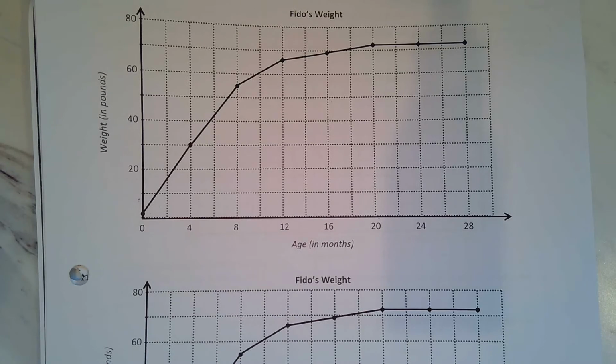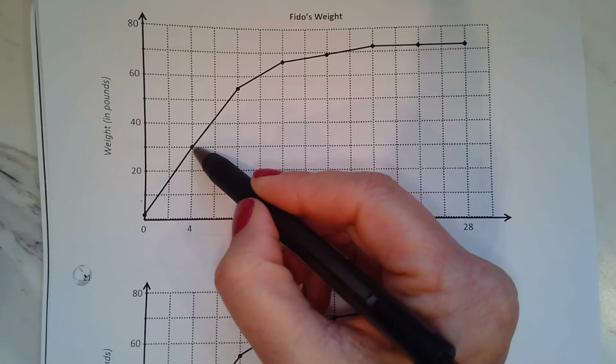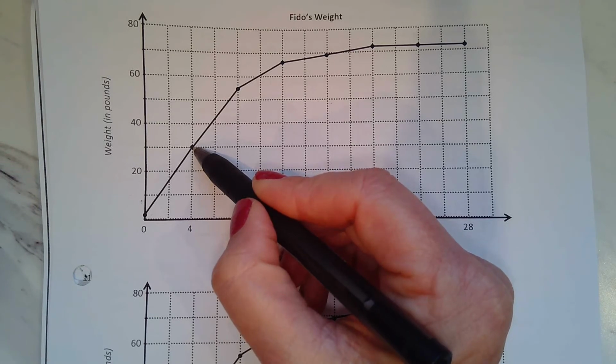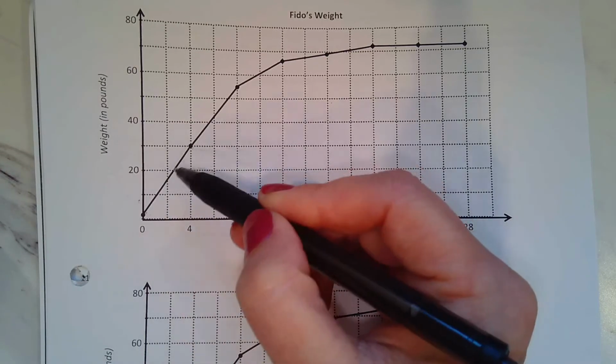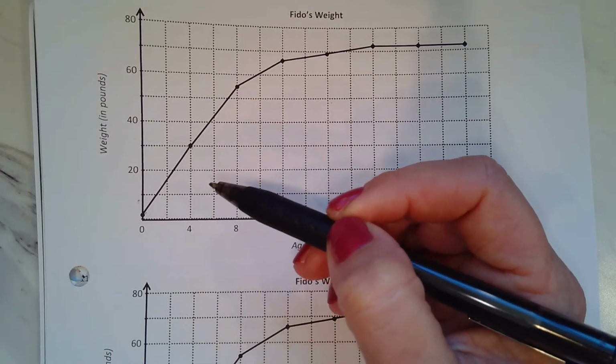Well, possibly 29 or 28 pounds, because he started at 1 or 2 pounds and then his weight increased. It reached 30 pounds at 4 months. So the difference between his 4-month weight and his birth weight is like 28 or 29 pounds.